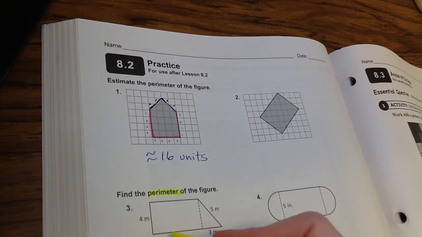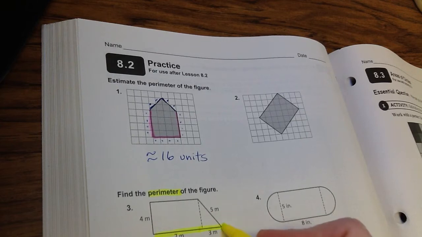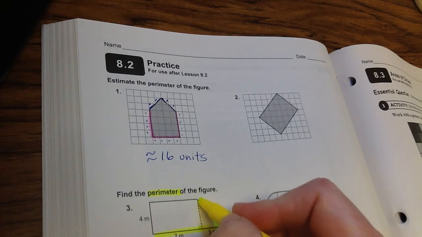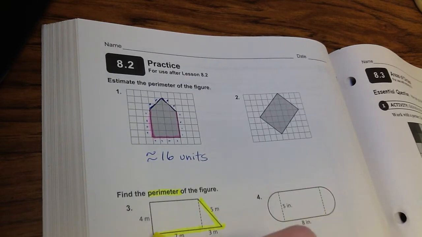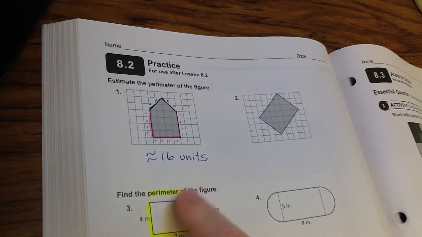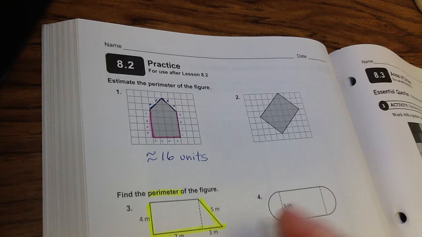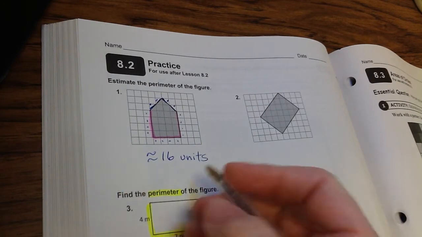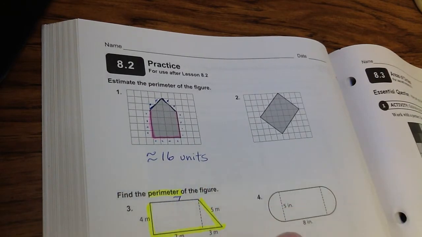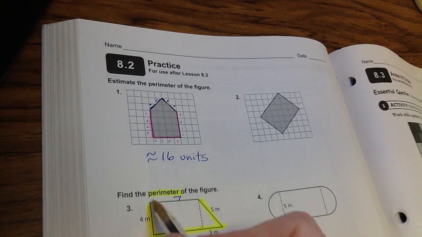So if I started here, this would be 7 plus 3, that's 10, plus 5, that's 15, plus 4 more, that's 19. But I still have one more side I didn't count. I can see from here that that's distance 7. So 19 plus 7 more is going to be 26. Now it's the distance around. It's got the unit m, so that's 26 meters.